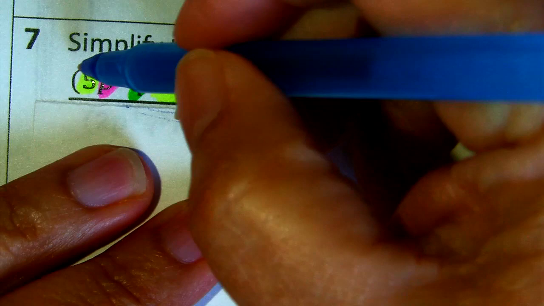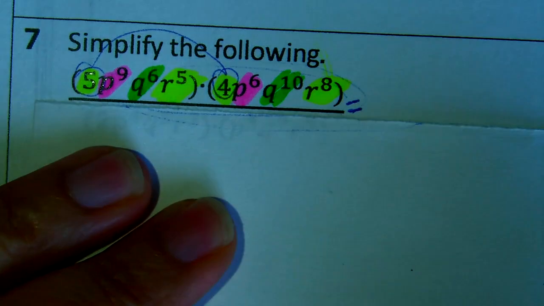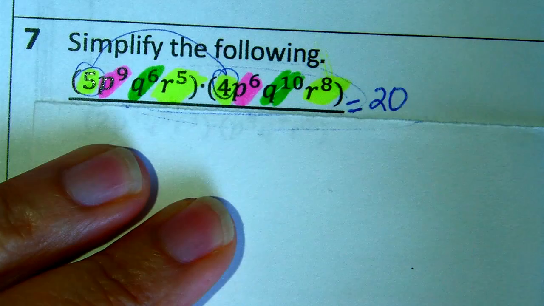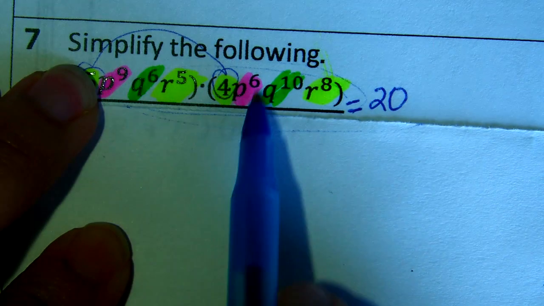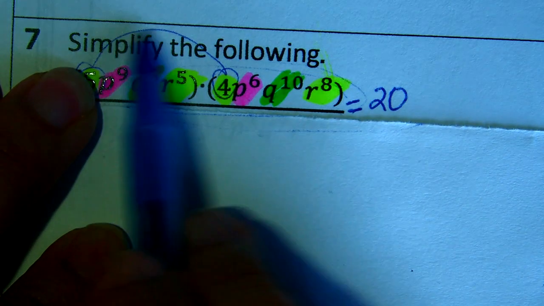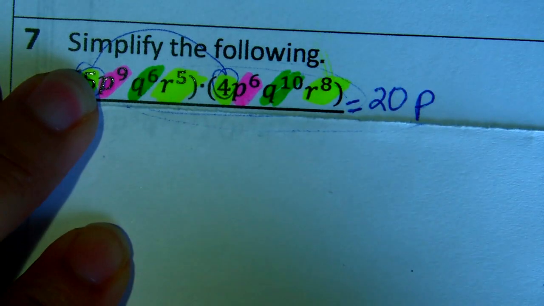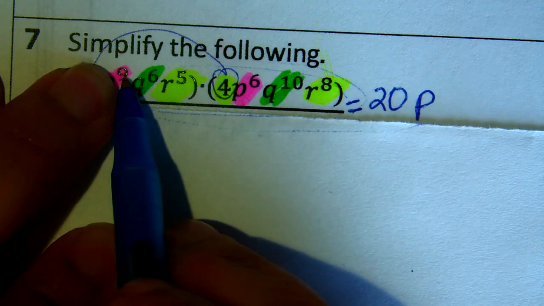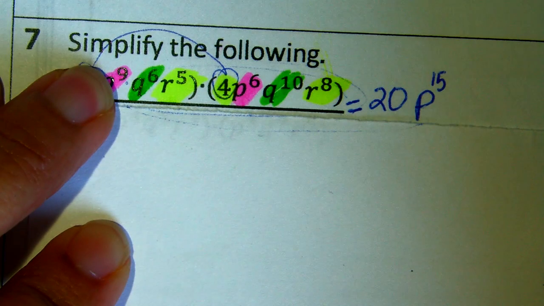Okay, so again, 5 times 4 gives you 20. And then with the letters, P to the 9 times P to the 6, you're going to get P to the power of. What do you do with the exponents? 9 plus 6, 15.